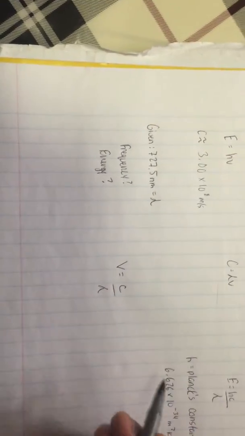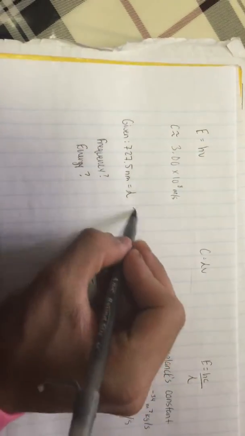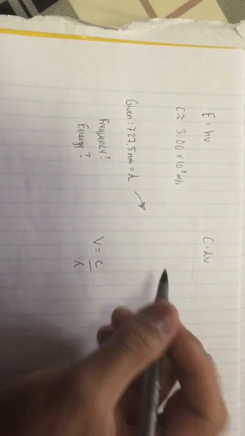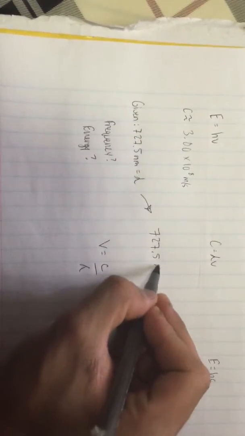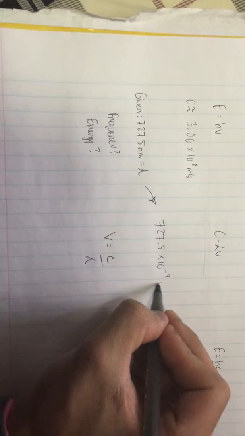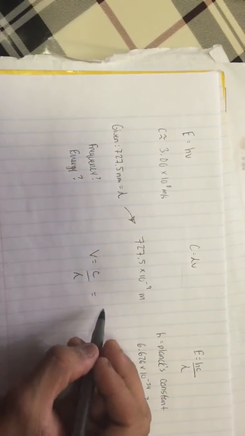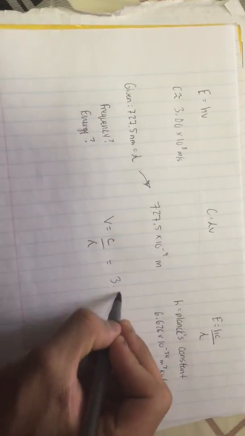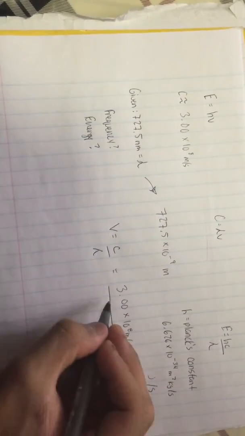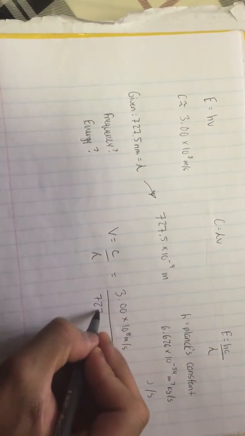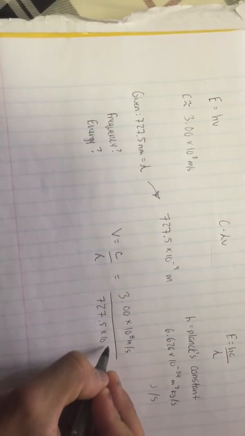But remember, wavelength is always in meters. So we got to convert this into regular meters. And nanometers are actually times 10 to the negative 9. So we could just turn that into 10 to the negative 9 meters. Now let's just plug that all in. 3.00 times 10 to the 8 meters per second over 727.5 times 10 to the negative 9 meters.